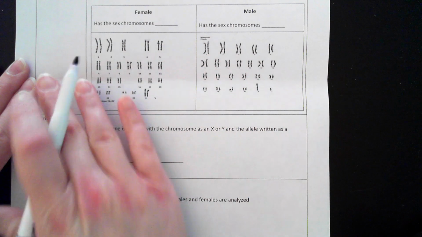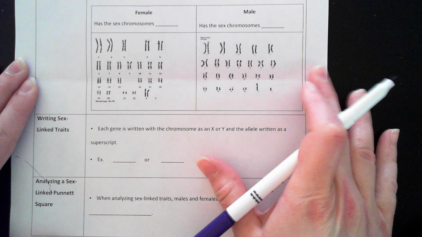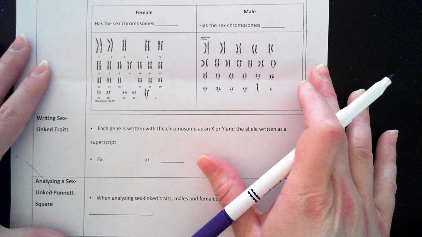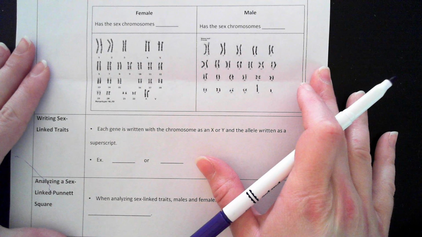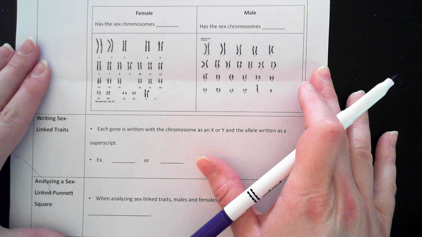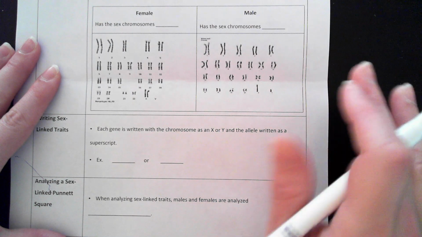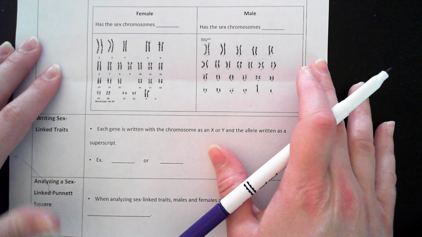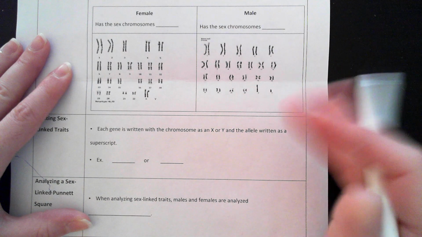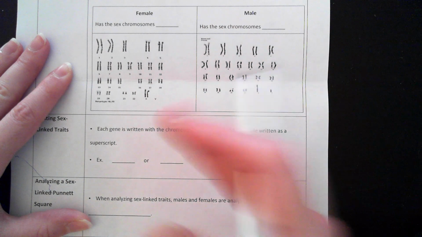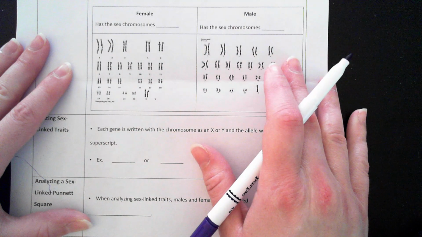In this video, we are going to cover how to calculate genetic probability of a trait that is carried on the sex chromosomes. Your sex chromosomes, at least in humans, are the 23rd pair of chromosomes, and they are the ones that are different between genetic male and female.